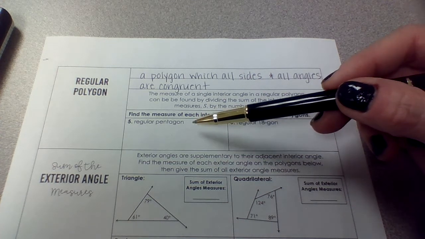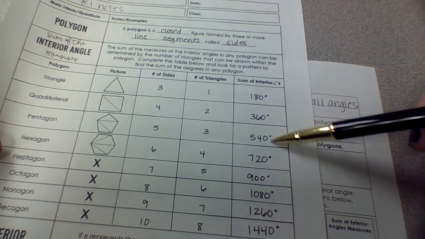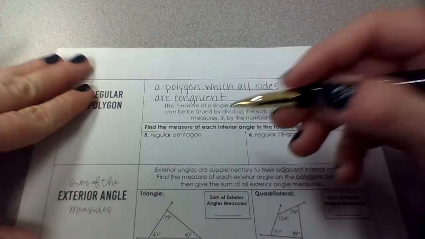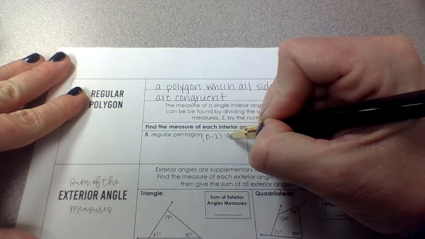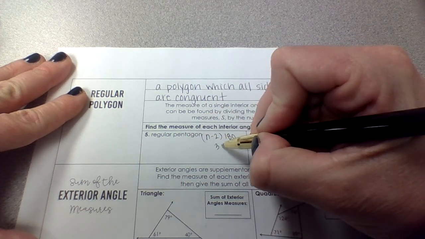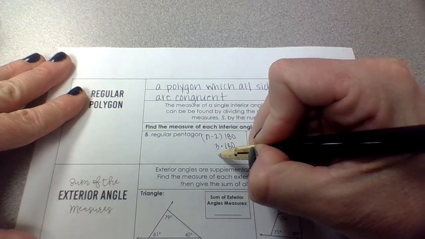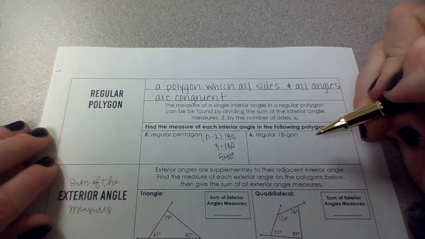Okay, so let's talk about a pentagon. If you did not memorize already that a pentagon has 540 degrees in it, you would do n minus 2 times 180. So that would be 5 minus 2, so 3 times 180, and you would get 540 degrees for the total of the inside.